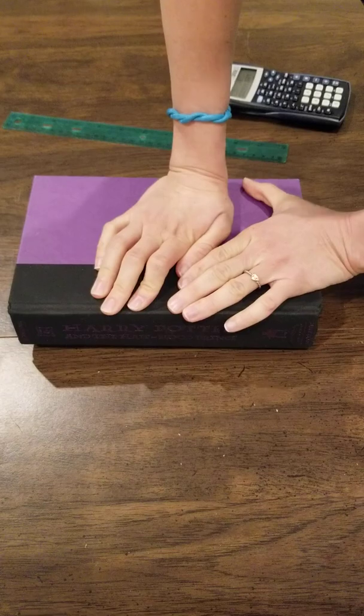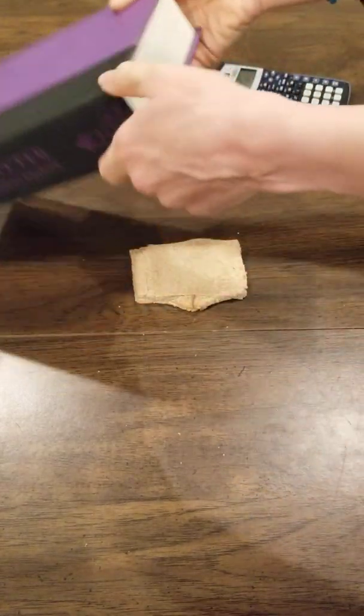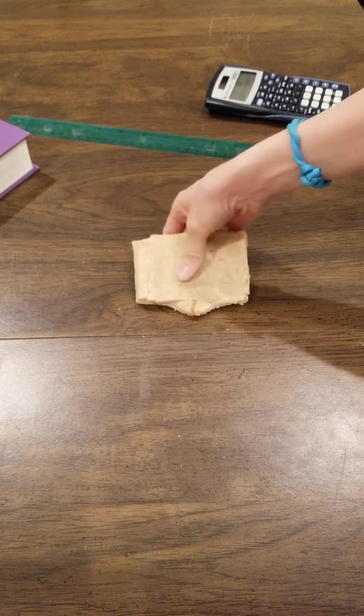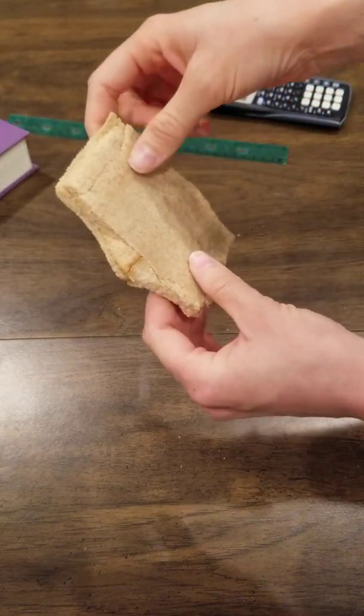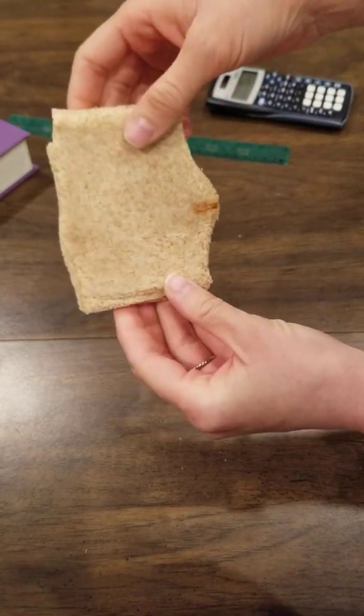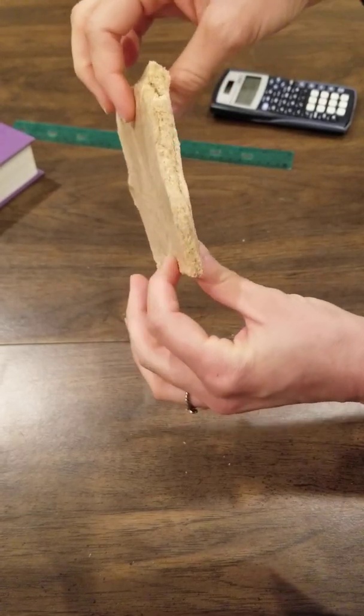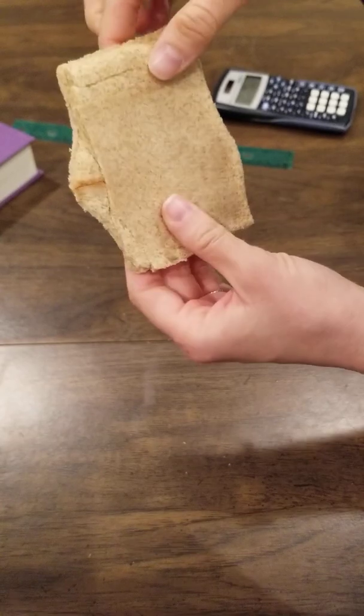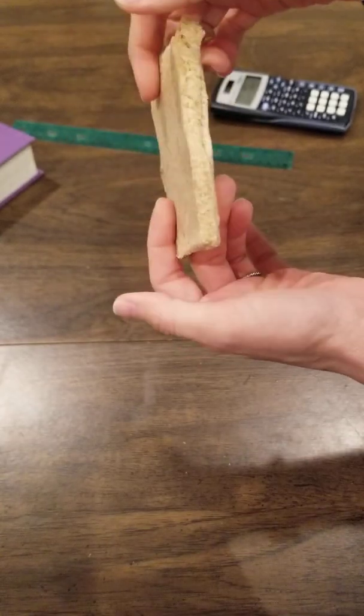Make sure it's nice and squished. Whew. Well, it definitely looks a little different, right? I have created a very interesting pancake of bread. Now, has the composition of this bread changed? Definitely not, right? This is still bread, okay?